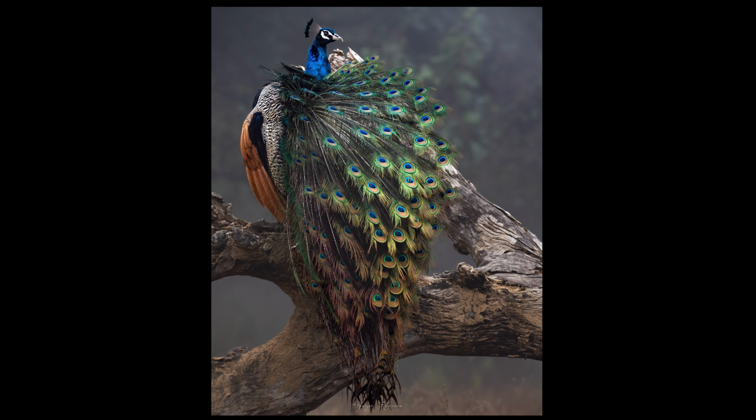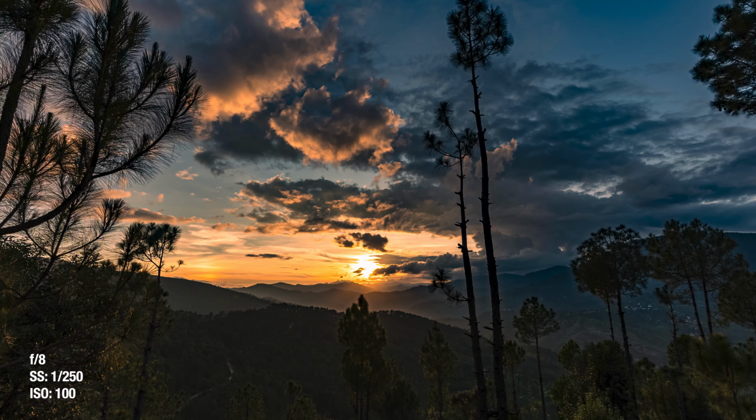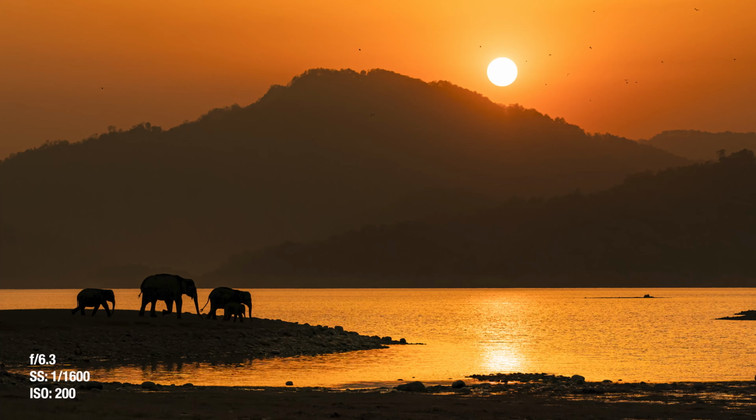And deeper depth of field is basically when you have more area appearing to be in focus around the focusing plane. Basically less blur, like in landscape or architecture photography, or even when you want to shoot multiple subjects in the same frame.